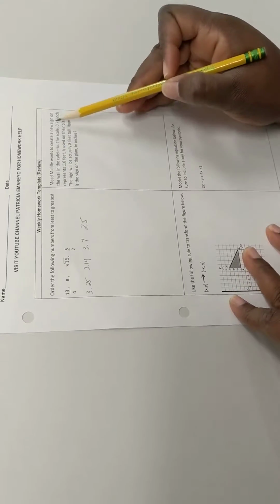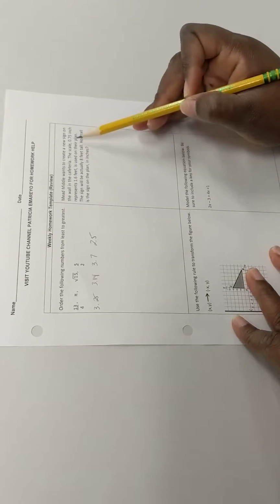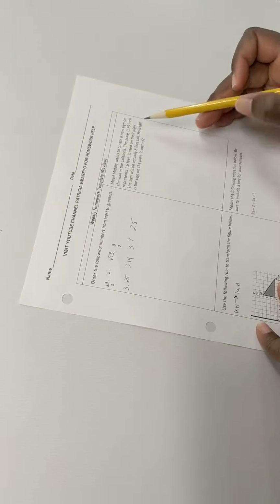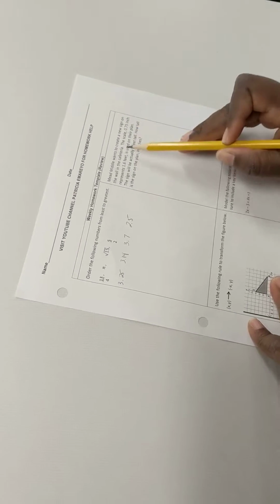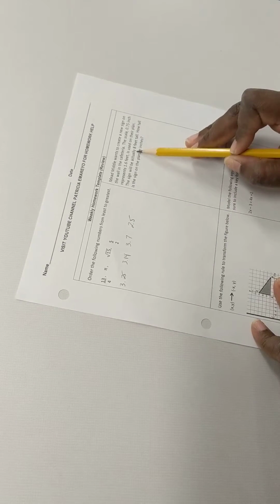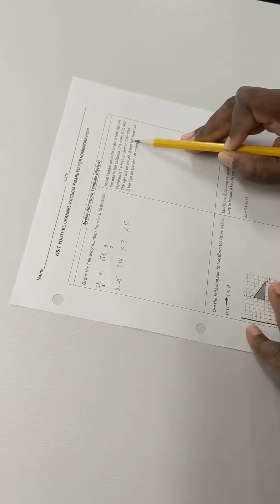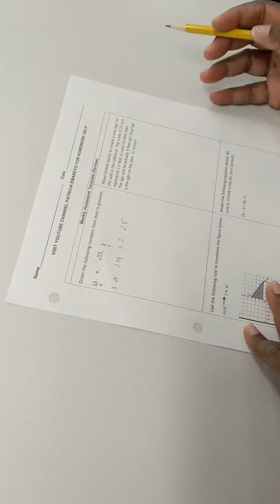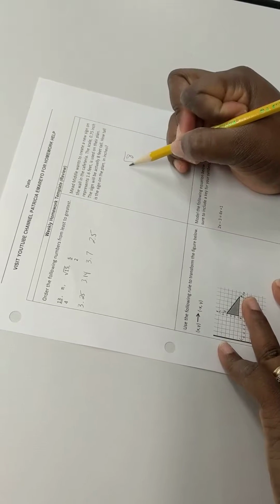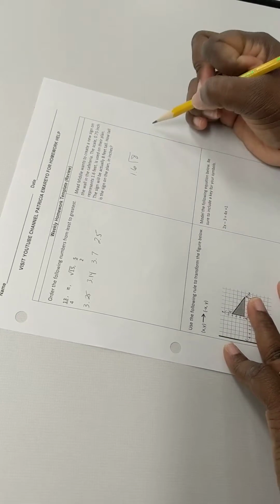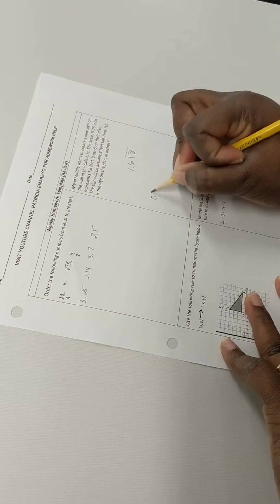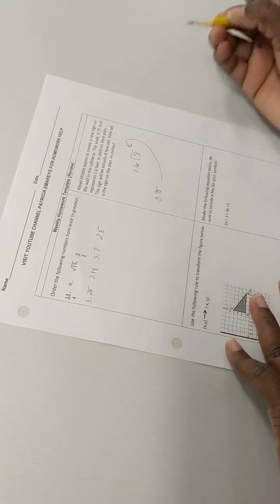Mead Middle wants to create a new sign on the wall in the cafeteria. The scale 0.75 inch represents 1.6 feet. So for every 0.75 inches, that is 1.6 feet, is used on their plan. The sign will be 8 feet tall. How tall is the sign on the plan? So I have to divide 8 by 1.6 to see how many inches I would have, then multiply 0.75 by that quotient.